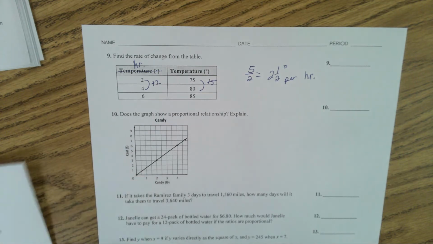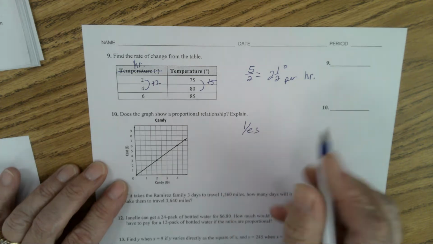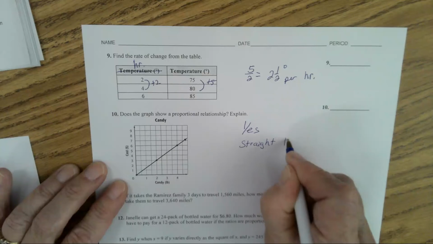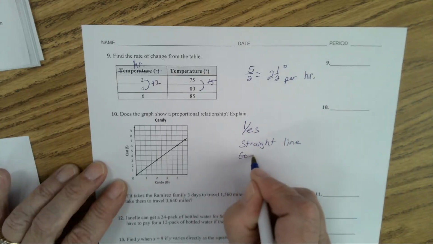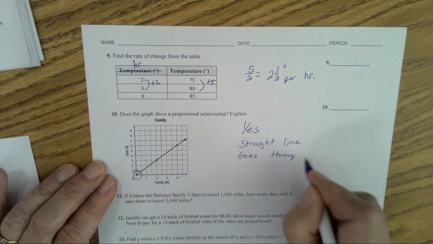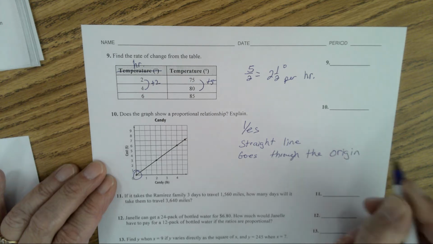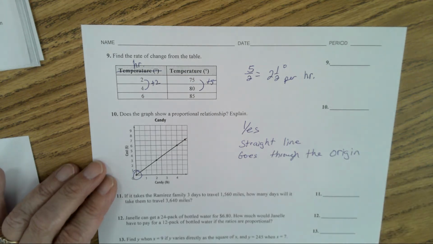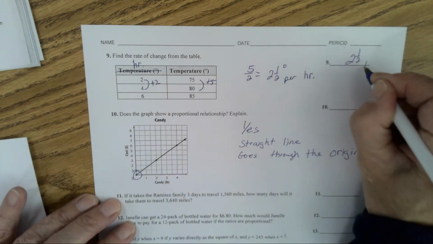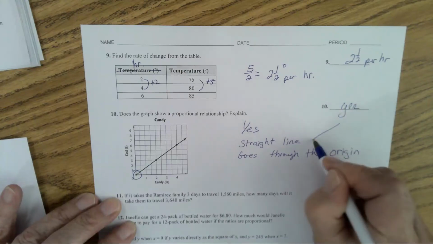Does the graph show a proportional relationship? Yes, this is easy. It's a straight line, and what else? It goes through the origin. And what is the origin? 0, 0. Any questions on that? Good. So this was 2.5 per hour. This is yes, and there's the explanation.